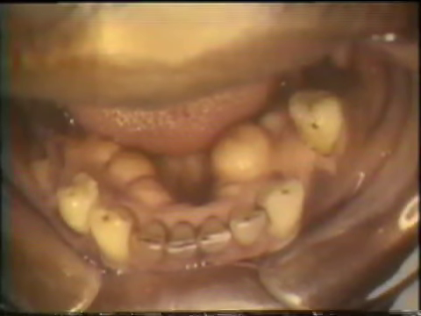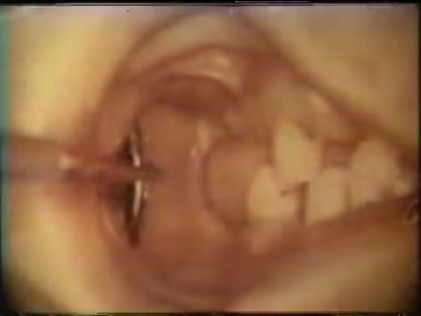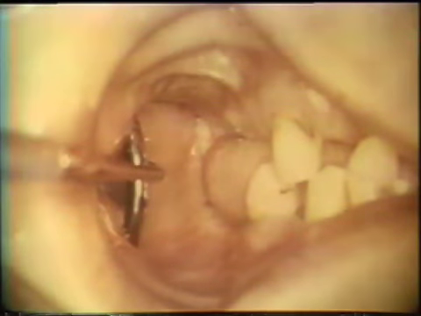Now, the second slide that we're going to show has an area of impingement, again in the tuberosity area and the retromolar pad area.